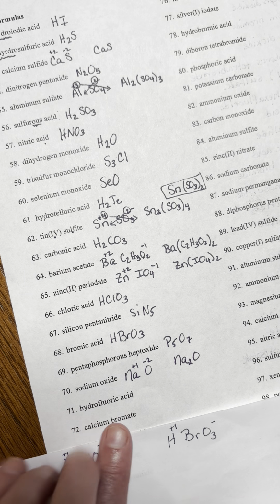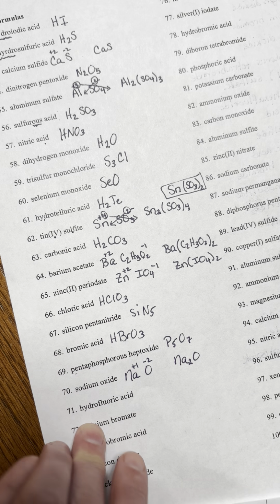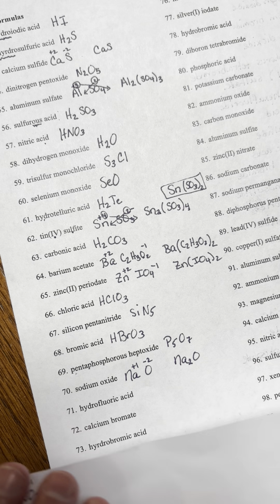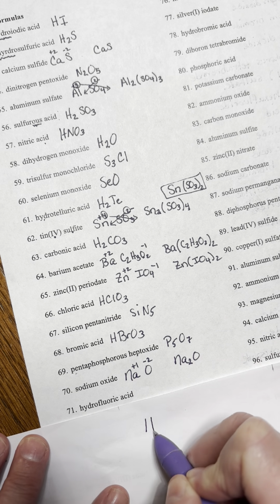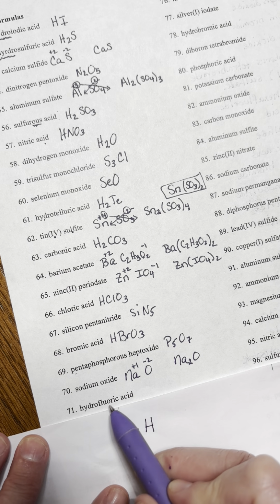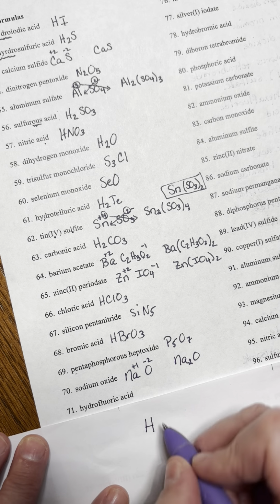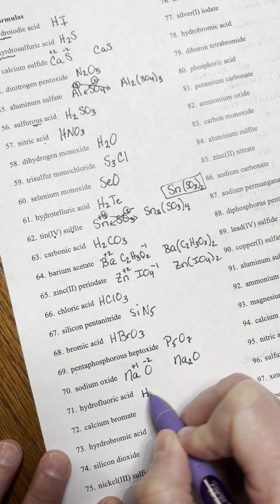Hydrofluoric acid. Now we've got a hydro. Hydro tells us, when we see it as a prefix, that we are going to have an element that follows. So hydrogen, what element is going to give us the prefix fluor? It's going to be fluorine. Hydrogen is +1, fluorine is -1, so that is okay as is. We're going to write that as HF.